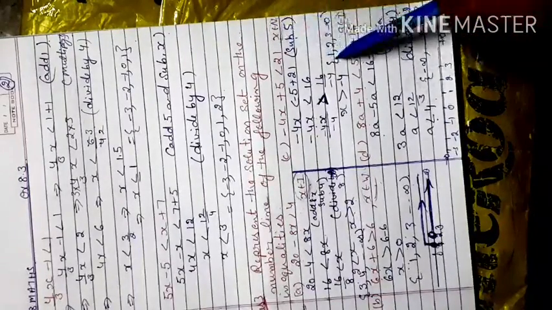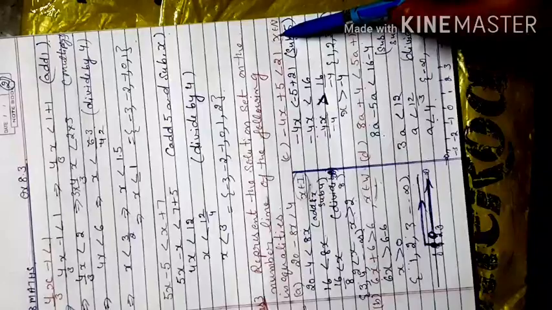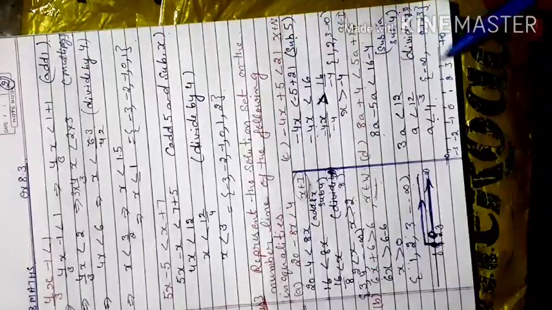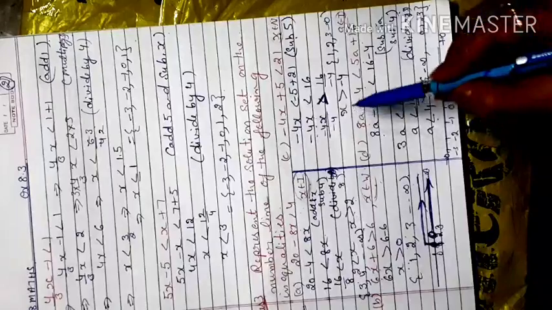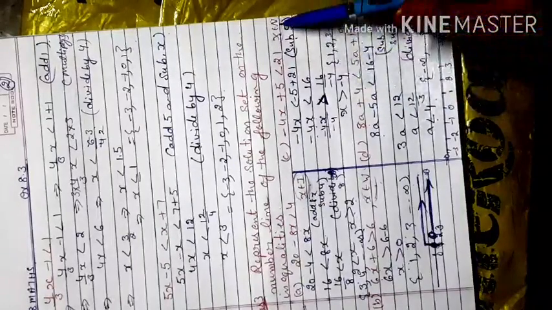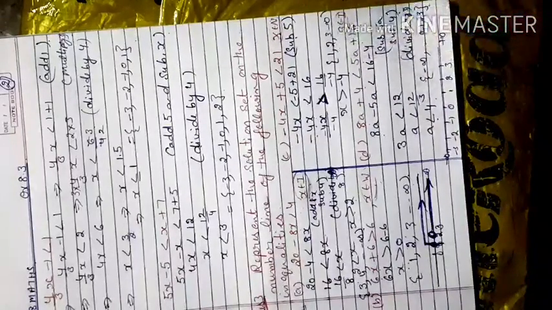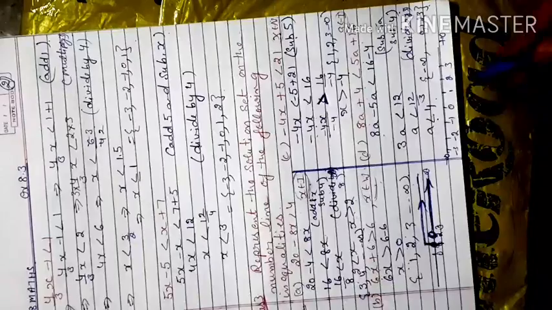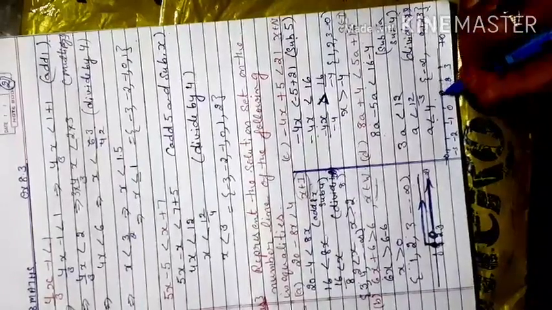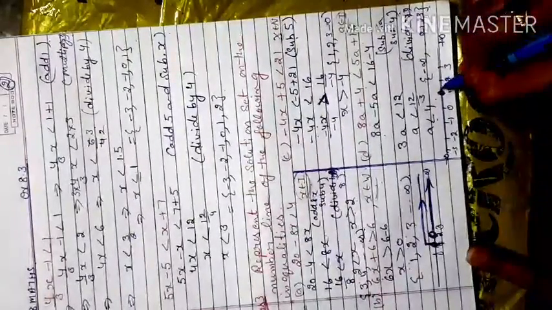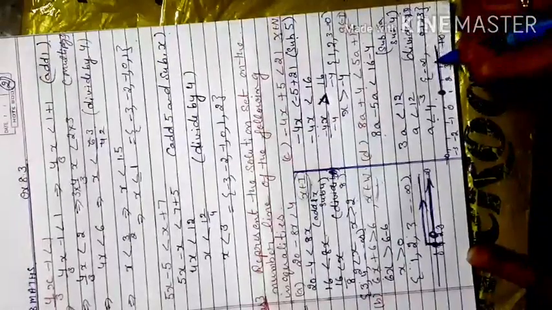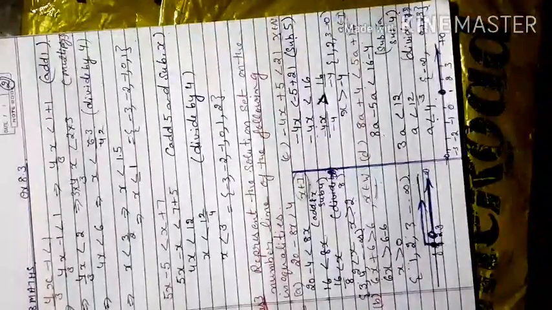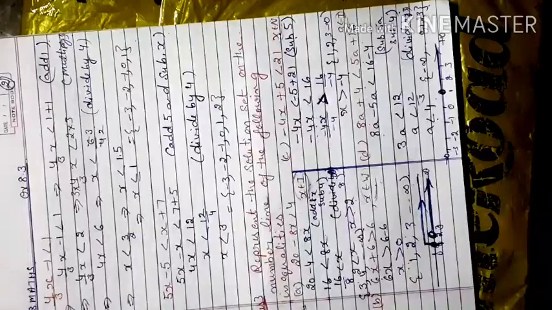But this universal set shows which type of number you have to include in the solution set. If it is greater than minus 4, but according to the universal set, our solution set is 1, 2, 3 up to infinity is included. That means starting from here, you darken the line on the right side, so that will be your number line for the solution of the C part.